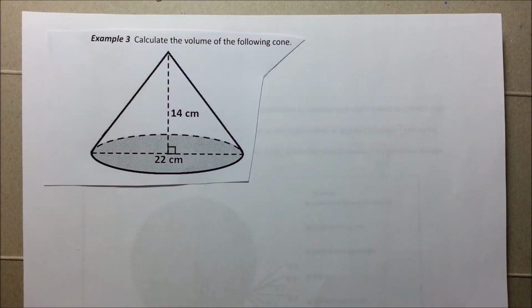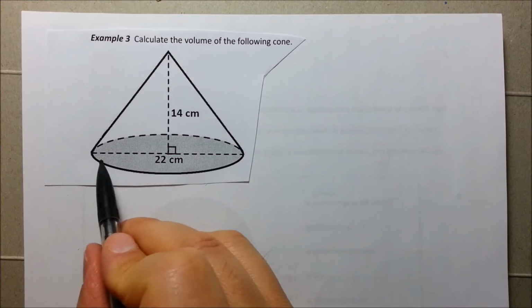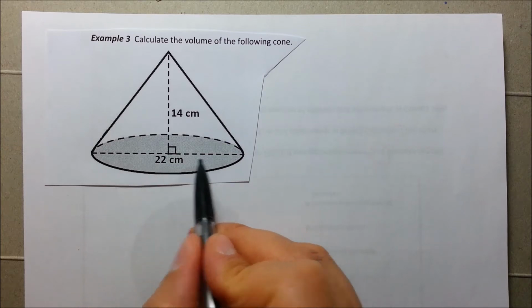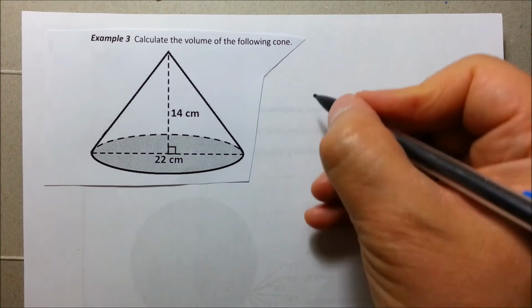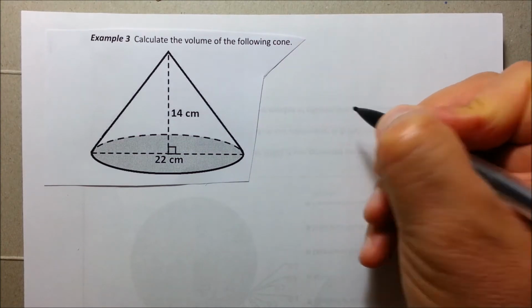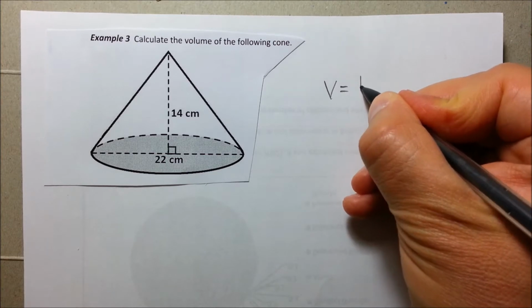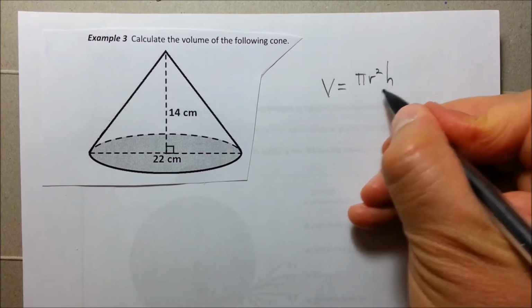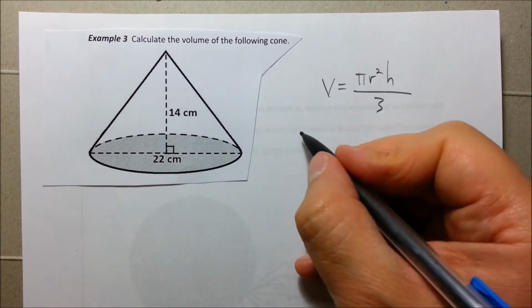Example 3, it says to calculate the volume of the following cone. So we have this cone right here. They have its diameter, which has a diameter of 22 centimeters and a height of 14 centimeters. As always, I suggest write down the formula for the volume of a cone, which is equal to the area of the base, which is this, pi r squared, times the height divided by 3. Right? So now all we need to do is collect our data.